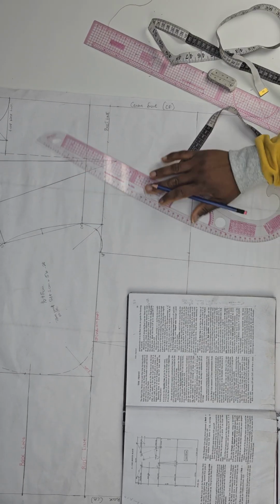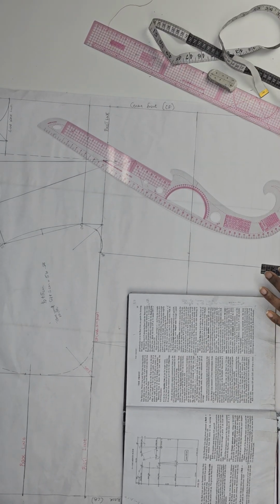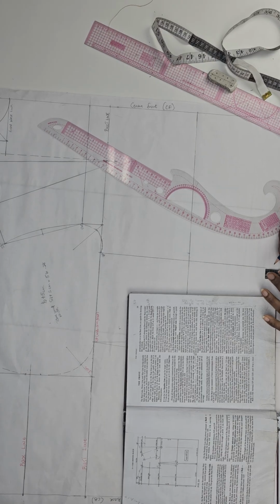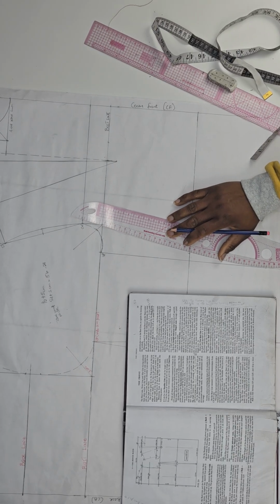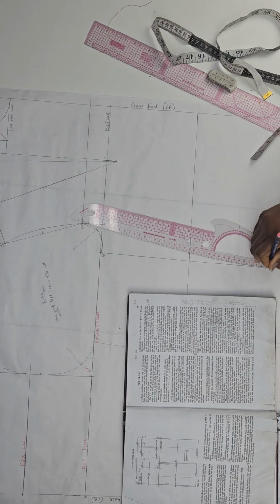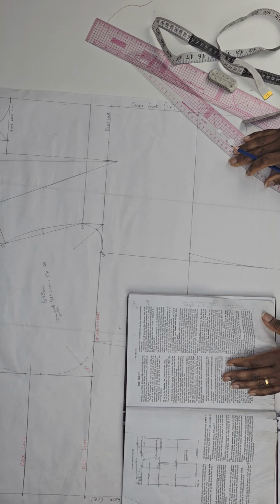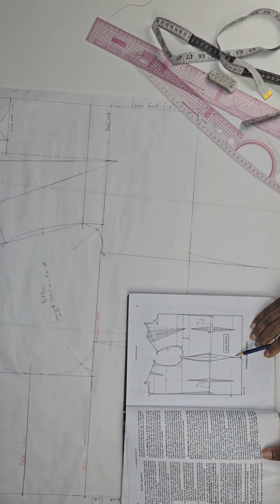Okay. And I told you, remember when we're doing this, that you come up, 8 centimeters is just a guide. You can determine your own, but I think this works very well to avoid a pointy edge. Okay, and look at it there.